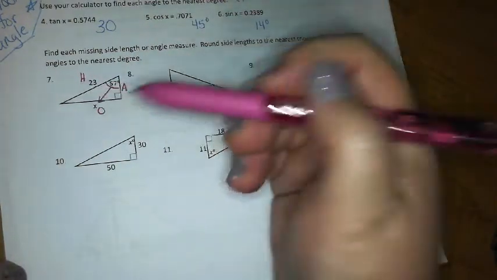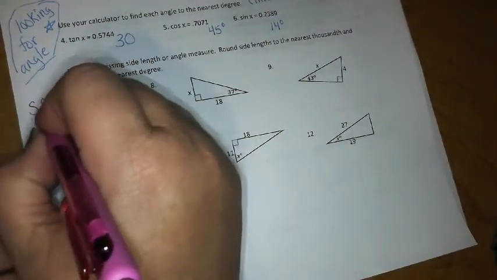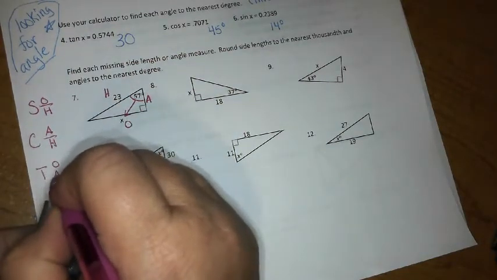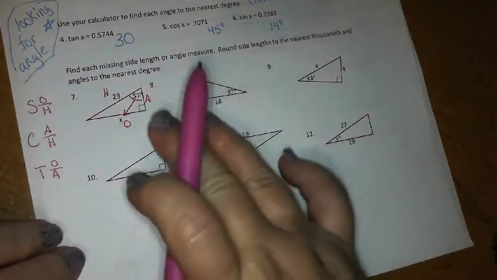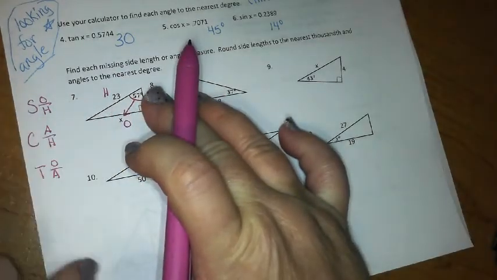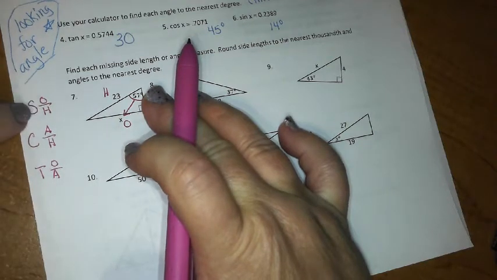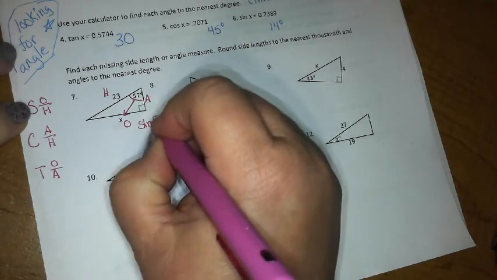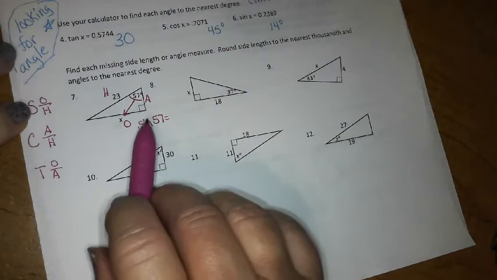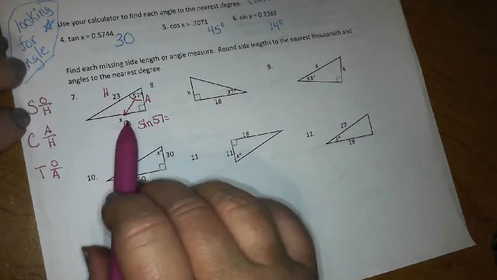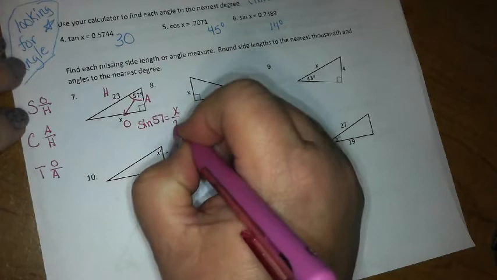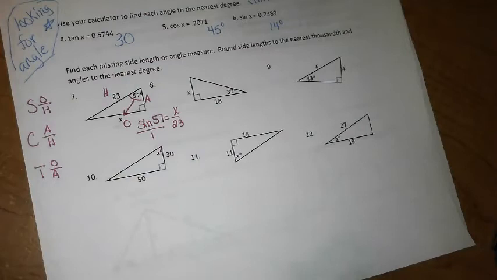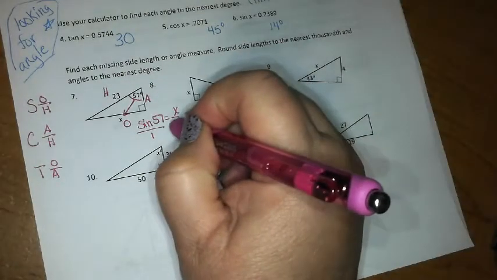So opposite, hypotenuse. So this is where you're asking yourself, is this a job for sine, cosine, or tangent? Well, which one uses O and H? That's the sine. So I'm going to write my equation. It says sine 57, because you always take the sine, cosine, or tangent of the angle, equals opposite over hypotenuse. What I like to do is I put this one over 1 to make it look like a proportion. So then all I have to do is cross multiply.